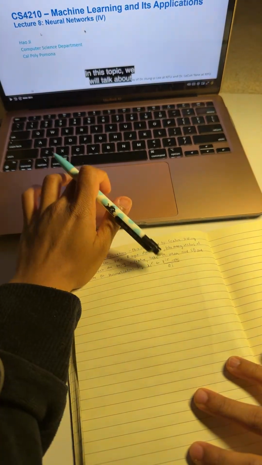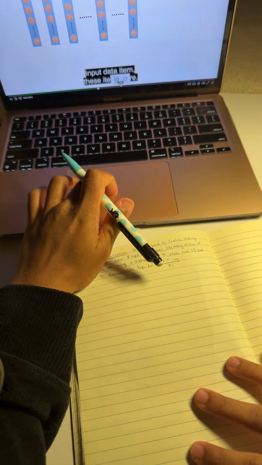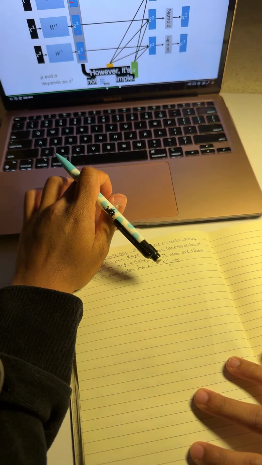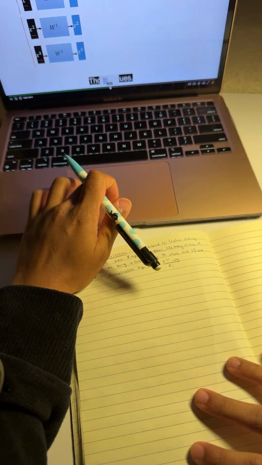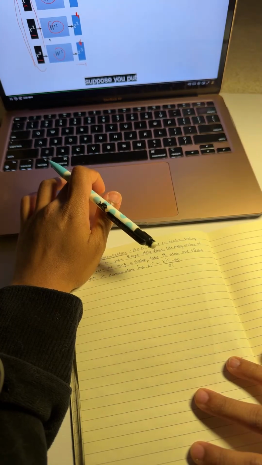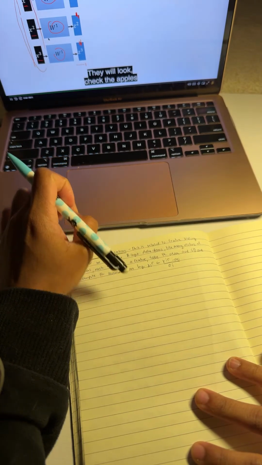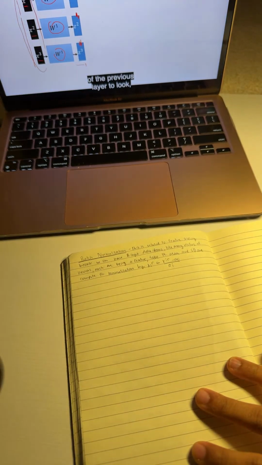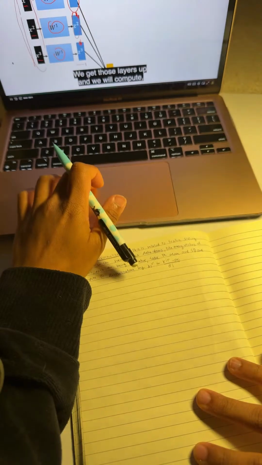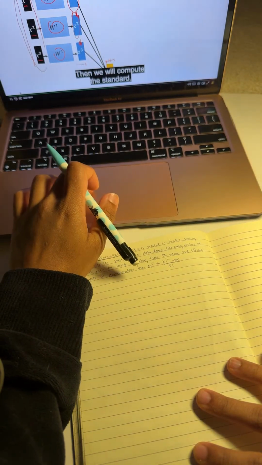In this topic, it's not that simple. Once you get this value, suppose you put in a normalization layer, then you check the outputs from the previous layer to do some kind of feature scaling process, right? So suppose here, in the middle somewhere, we get those layers' output and we will compute the mean. So this is the mean value.